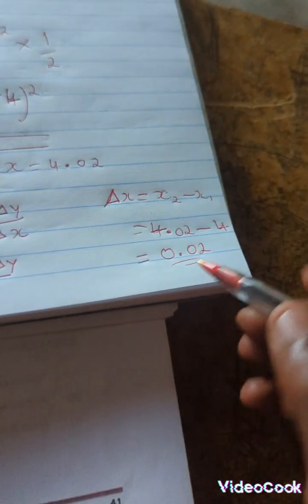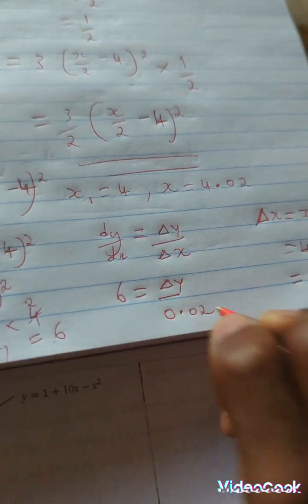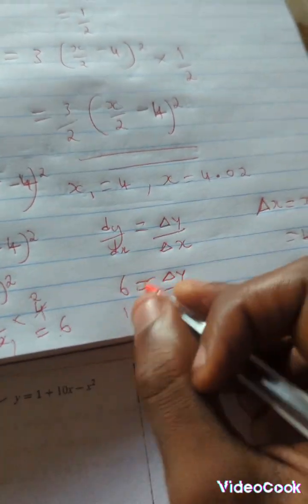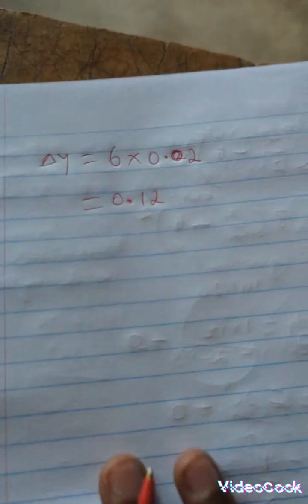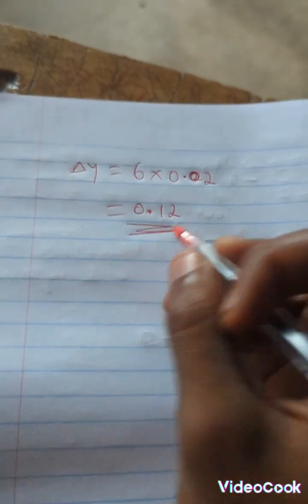What are we getting? 0.02. So we put 0.02, then we cross multiply. When we punch on our calculator, we're going to get 0.12 as the approximate change in y.